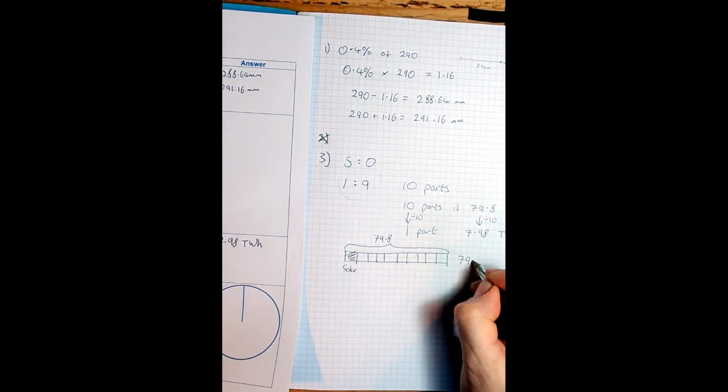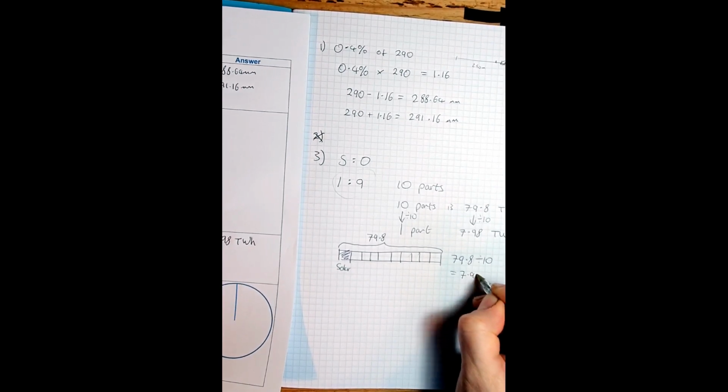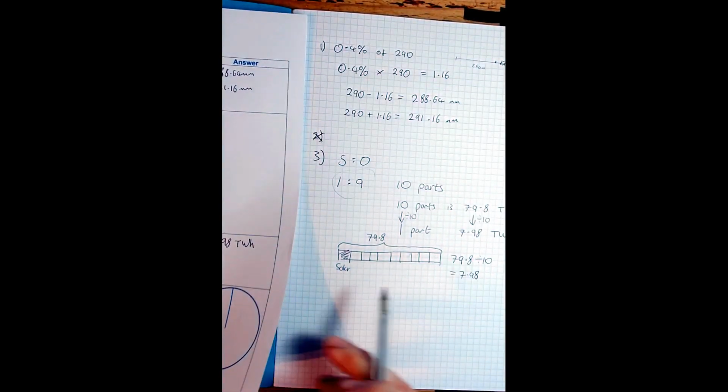So there's the sum that I did, 79.8 divided by 10. It doesn't really matter how you set it out as long as you show you understand what to do.